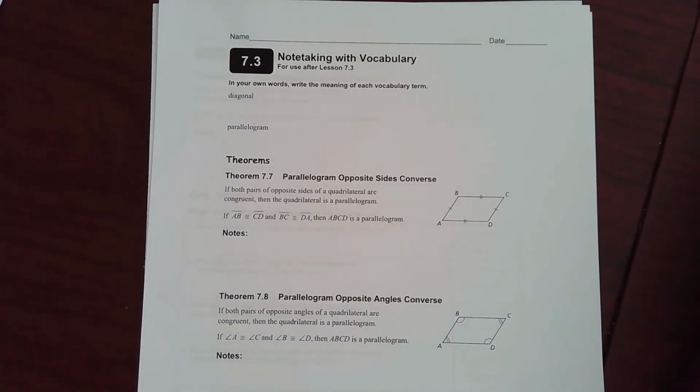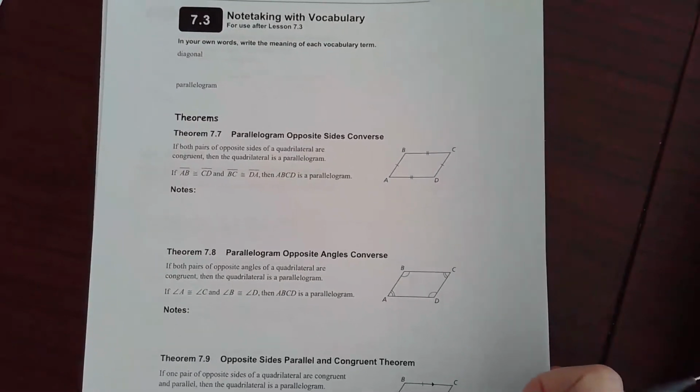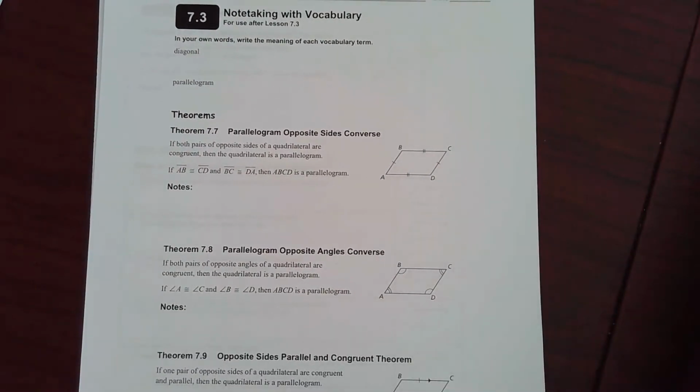Today we are on lesson 7.3 on page 207 of your student journals. All right, so we're going to chat a little bit about some more theorems, right? So we haven't had enough theorems, we're going to learn some more. Actually, these are really similar to the ones we learned last video. Basically what we're talking about here are the converses of all of the theorems that we learned last time. So remember what a converse is.